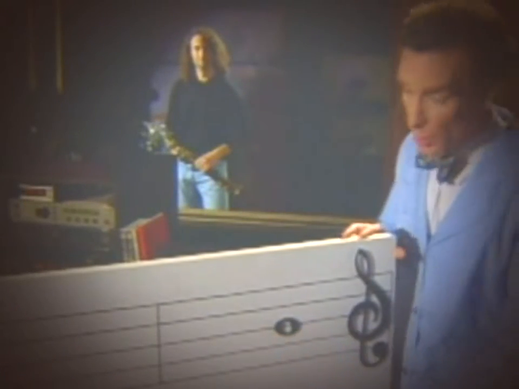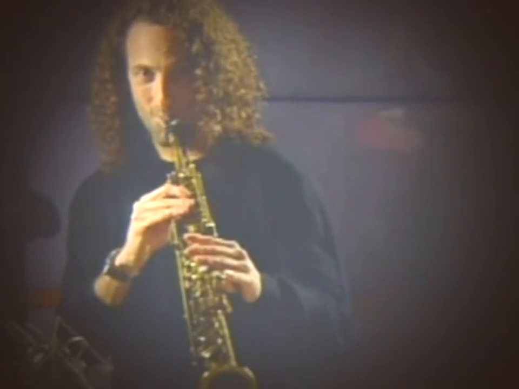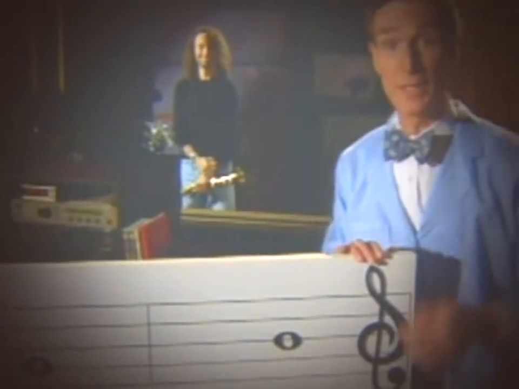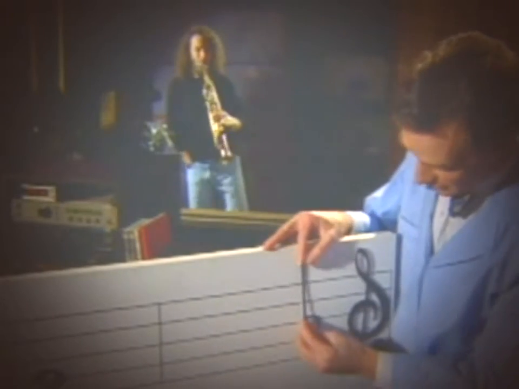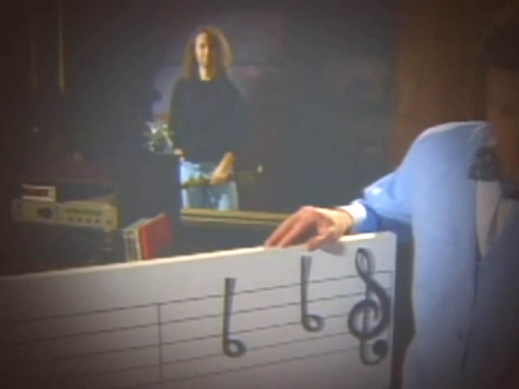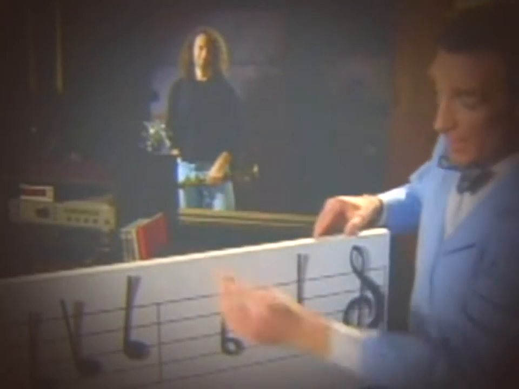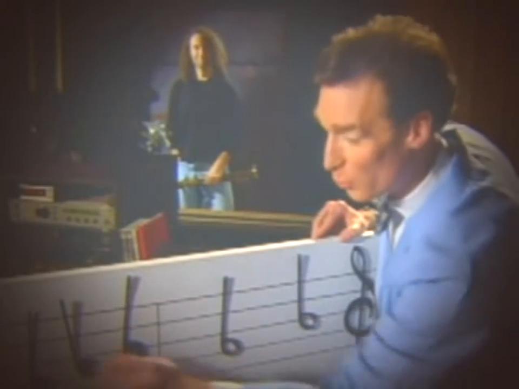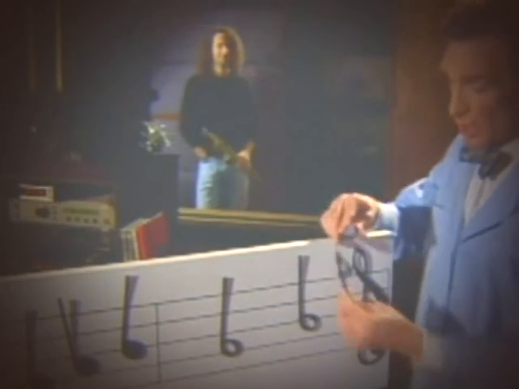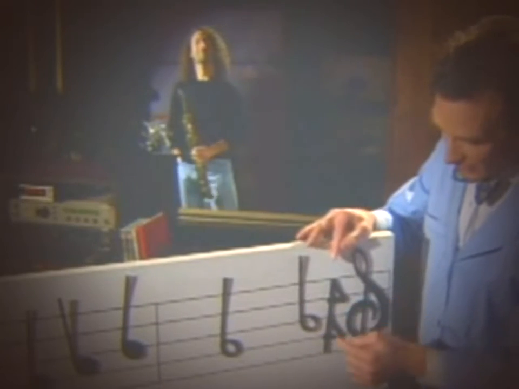Hey, that's Kenny G. Music is made of notes, and notes are arranged in groups called measures or bars. So here are 2 whole notes. Each whole note takes up a whole measure. Now, we can divide the measures up into half notes, like this, or quarter notes. See, there are 4 quarters in a dollar, and there are 4 quarter notes in a bar. And we usually call it 4/4 time. 4 quarters.